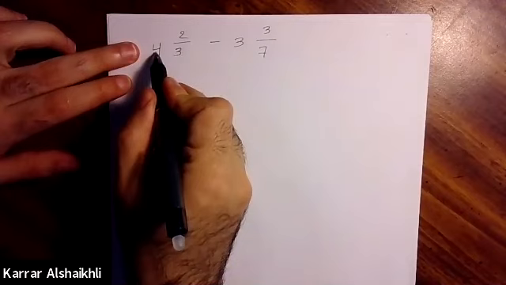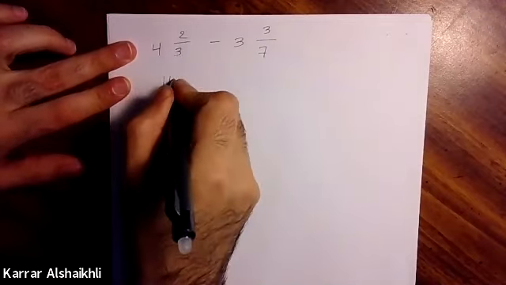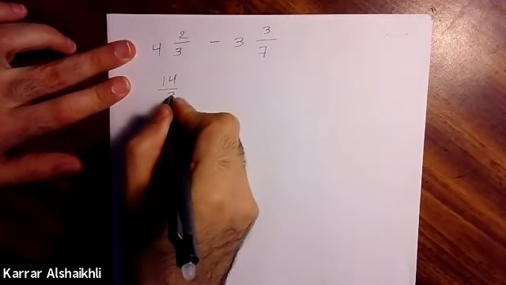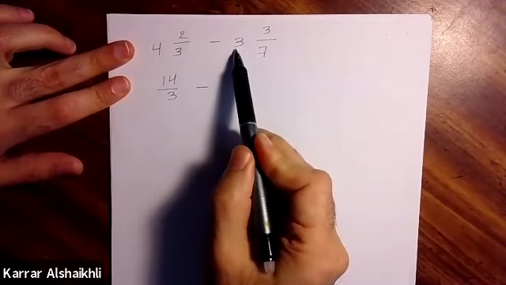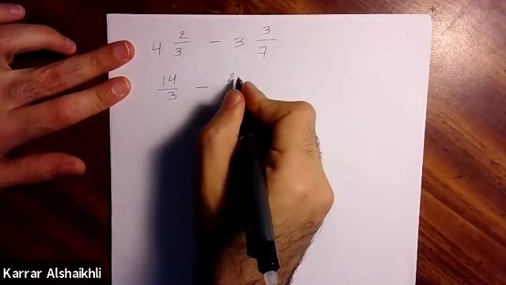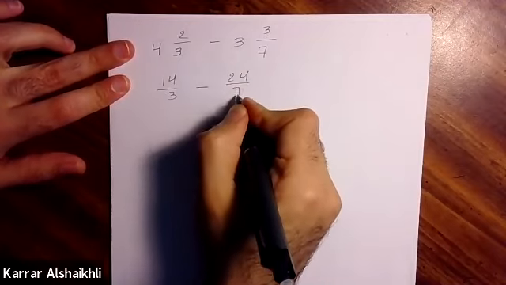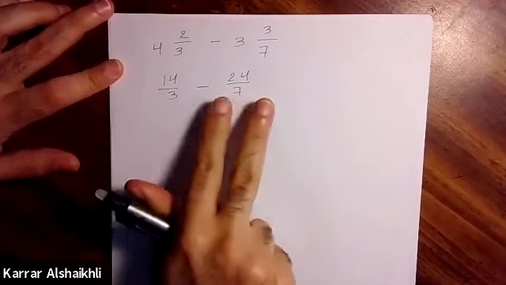Three times 4 is going to be 12. 12 plus 2 is going to be 14. So 14/3 minus 7 times 3 is going to be 21. 21 plus 3 is going to be 24/7. I have now minus between two improper fractions.